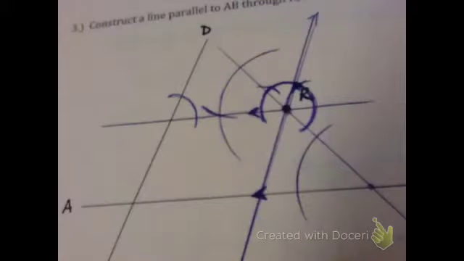On 3, you're supposed to construct 2 parallel lines through that same point R. So imagine you're just working with this line AB. So don't worry about this one right now. We're just going to work with this line. And so I started with drawing a ray this direction through R.